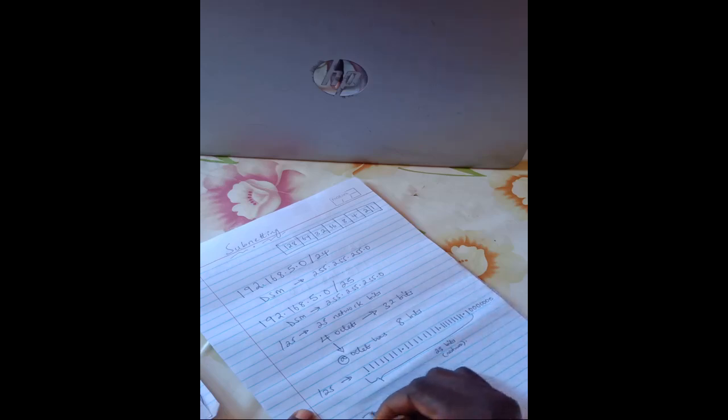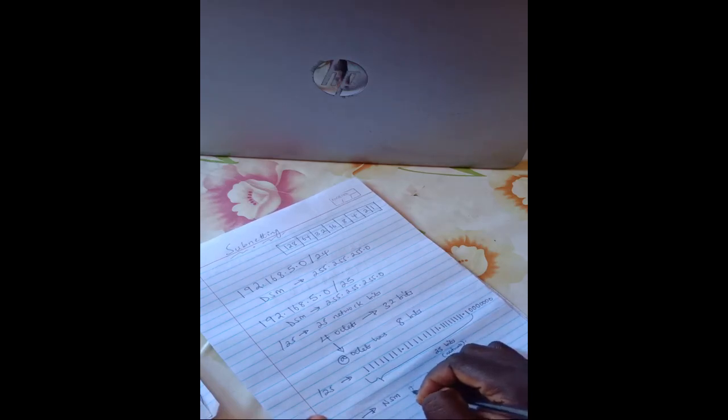Since we've borrowed 1 from the fourth octet, we're going to have a new subnet mask of 255.255.255.128. Now how do we get this 128?